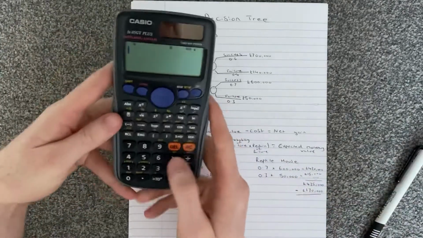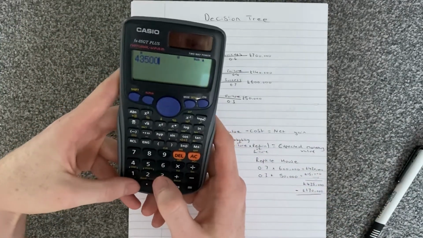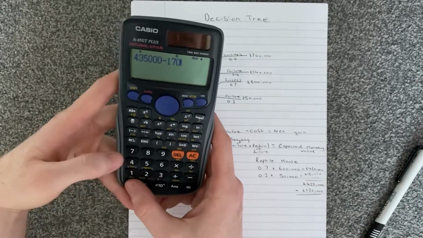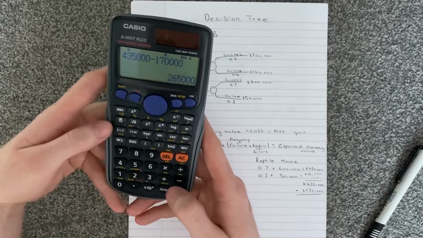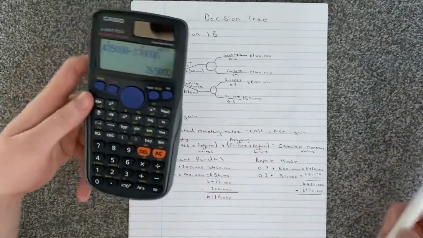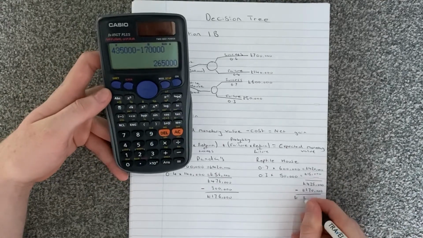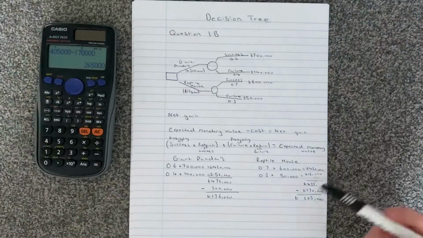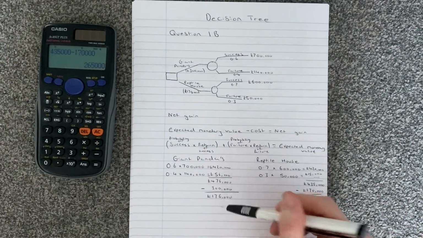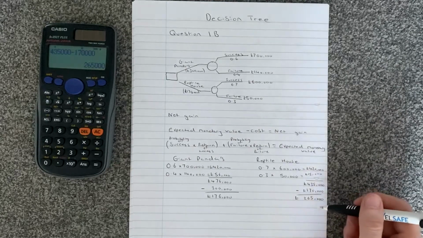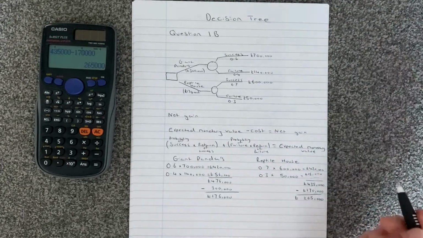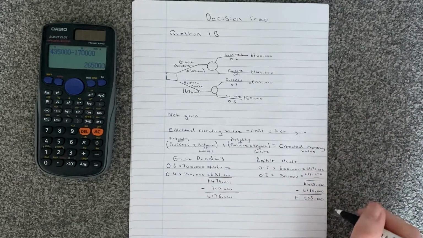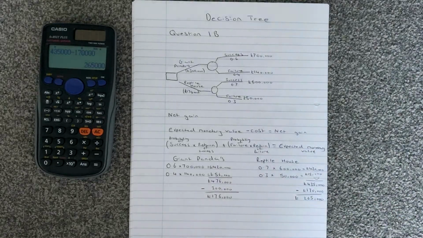So if we did 435,000 minus 170,000, therefore our net gain would be £265,000. So we've calculated the net gain for giant pandas at £176,000 and the net gain of the reptile house at £265,000. So obviously the decision that the zoo should take is they should open a reptile house, because the net gain associated with the reptile house is far greater.